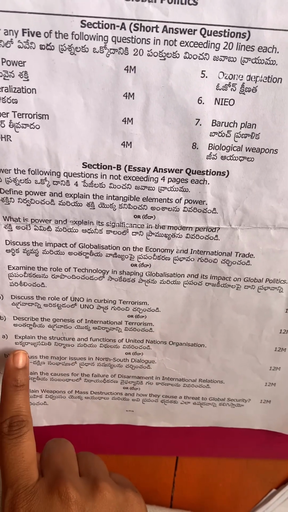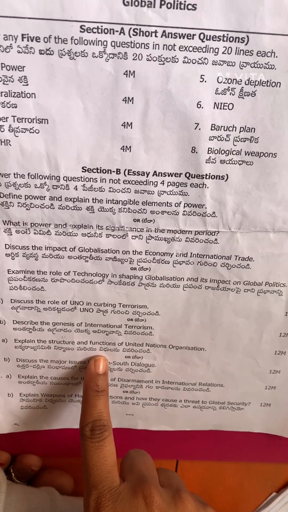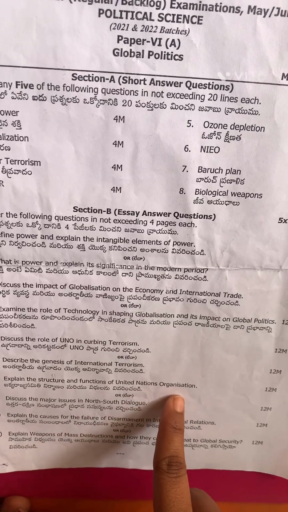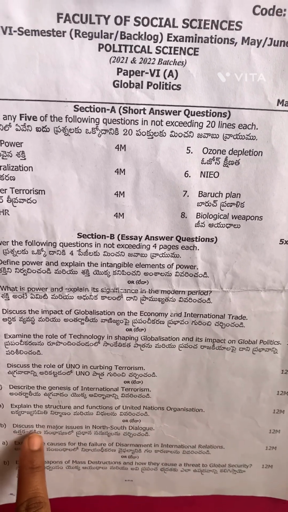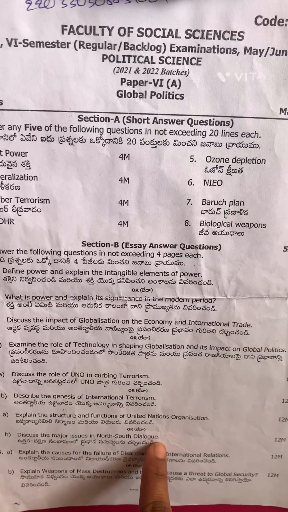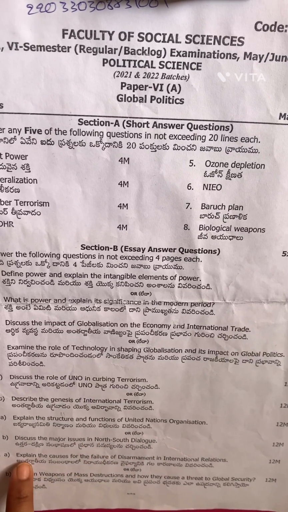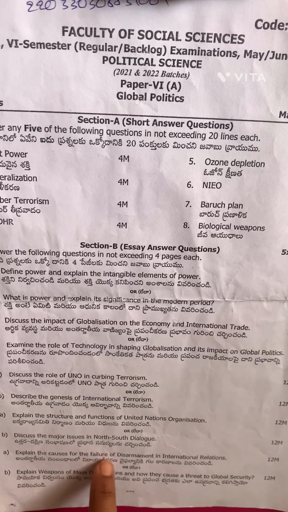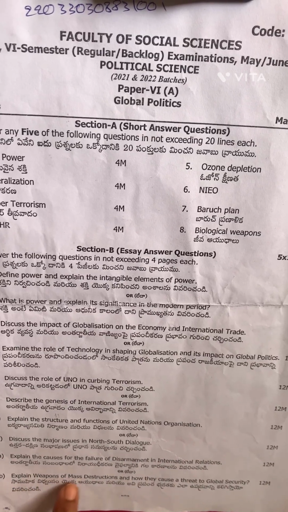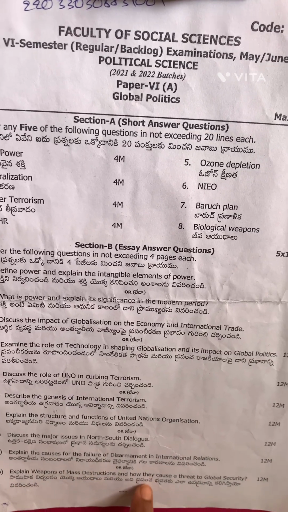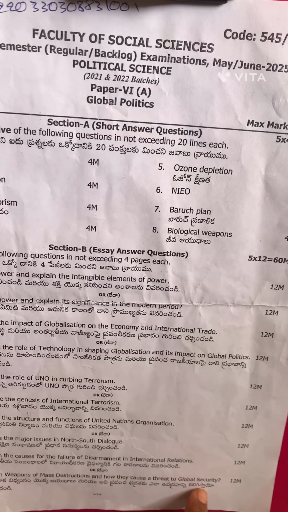In 12th question A, explain the structure and functions of United Nations organization, which means UNO. B, discuss the major issues in North-South dialogue. Then 13th A, explain the causes for the failure of disarmament in international relations. B, explain weapons of mass destruction and how they cause a threat to global security.